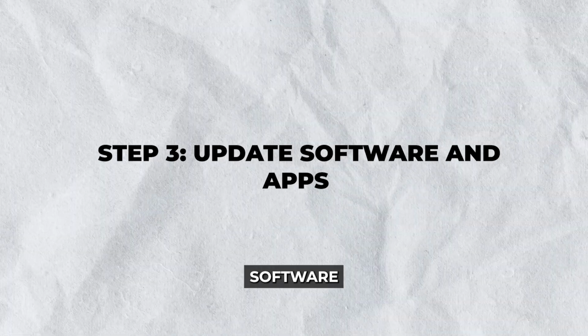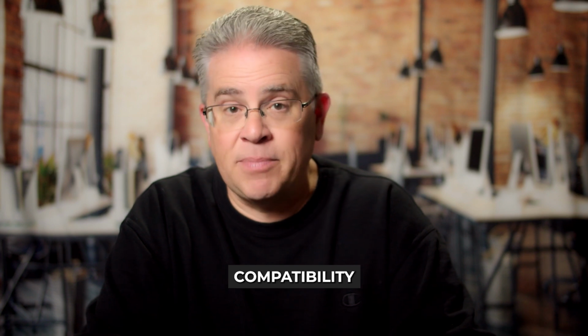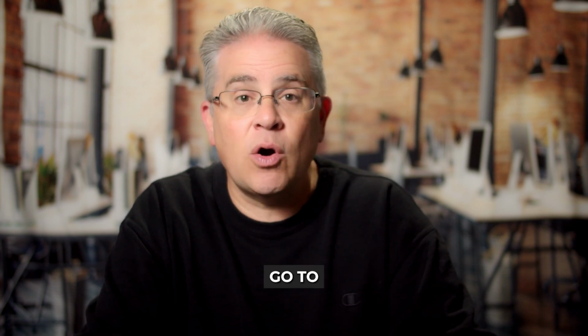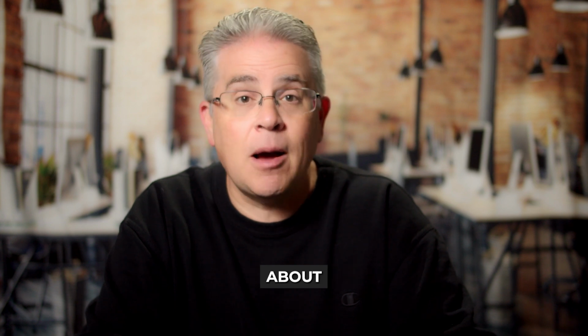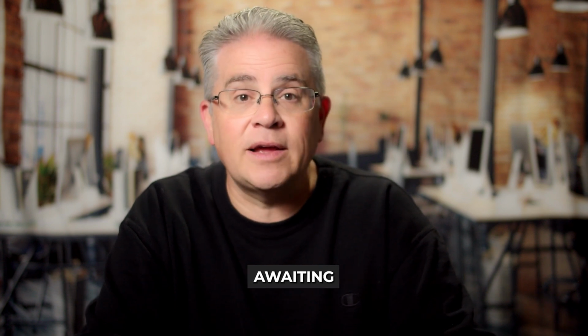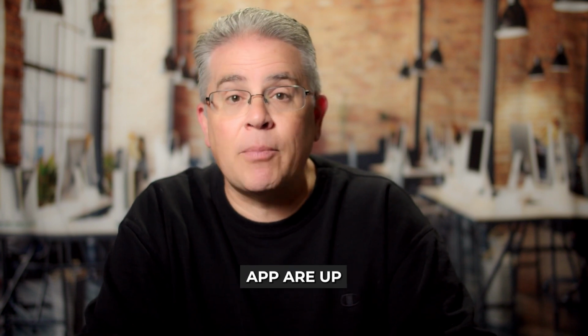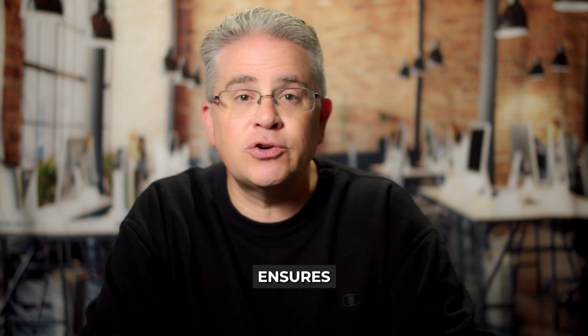Step 3. Update software and apps. Outdated software or apps can lead to compatibility issues. Check for any available updates for your Android TV. Go to Settings, Device Preferences, About, System Update to see if any software updates are awaiting installation. Additionally, ensure that your Google Assistant and Google app are up to date by visiting the Google Play Store. Keeping everything updated ensures that you have the latest fixes and improvements.